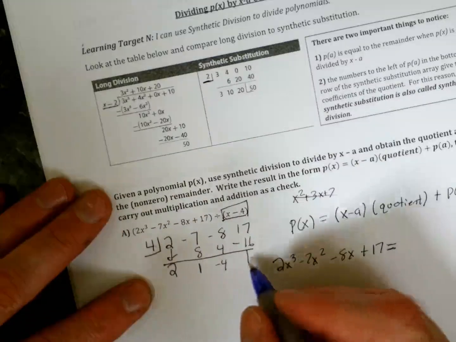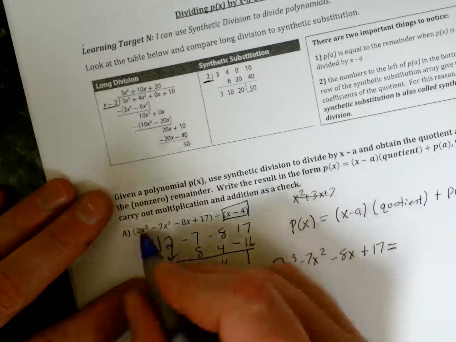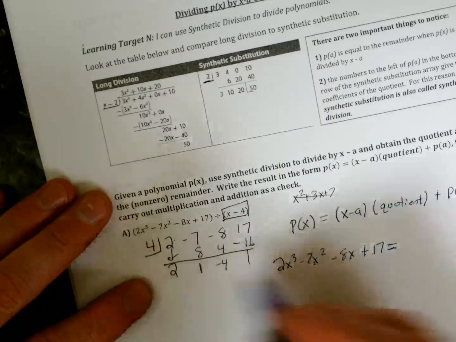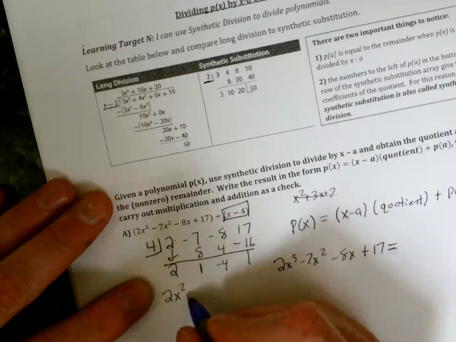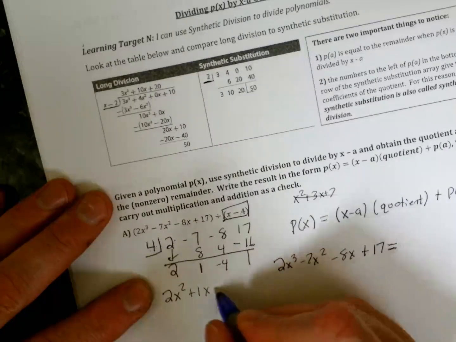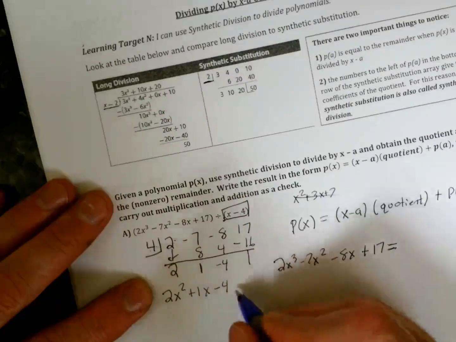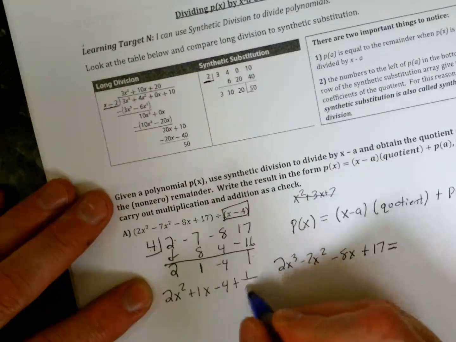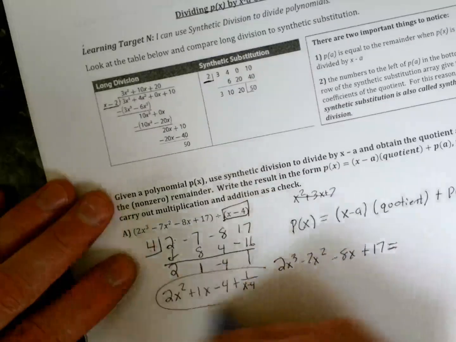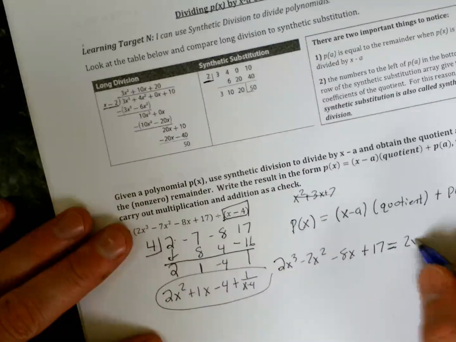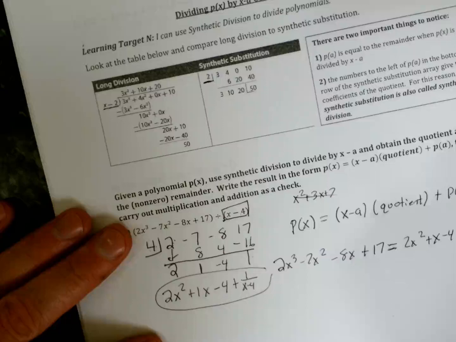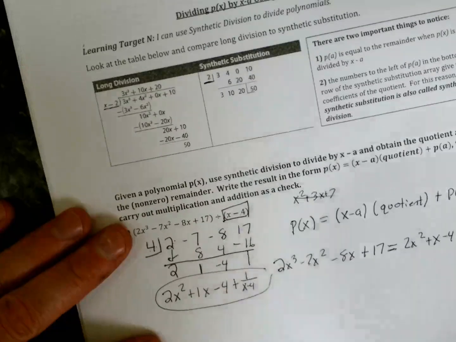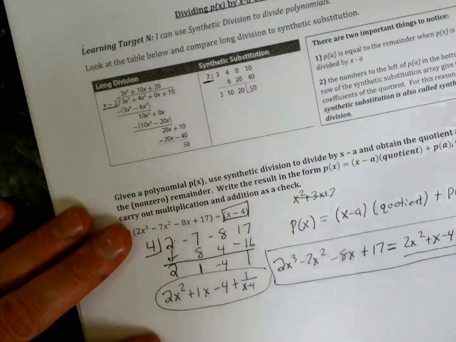So let's talk about the answer. This used to be a cubed, right? It used to be 2x cubed, but I've divided by a first degree factor. So my answer is all these coefficients, but all my exponents have been reduced by 1, and then I have my remainder over my divisor, which is what I'm going to write over here. So I got 2x squared plus x minus 4 plus 1 over x minus 4, and I'm going to go ahead and circle that. I'm not going to write all of this next time. I'm just going to write this part on the next problem.